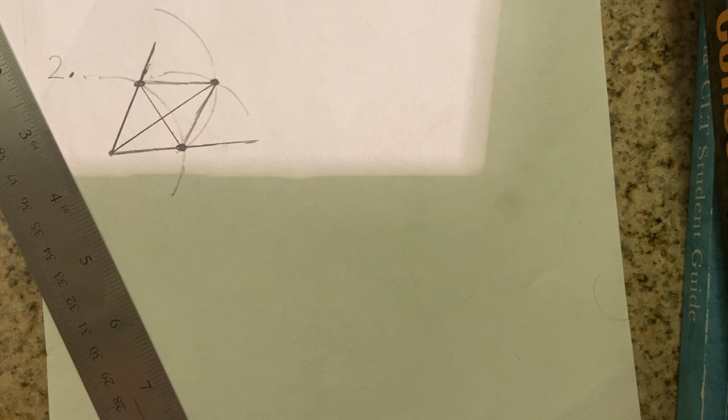Okay, so the next part is to actually take a triangle and to copy it. And so there's 3 parts to that. So these are the numbers 3 through 5. They were all on page 171. Okay, and the first thing to do is to know how to copy a line segment.